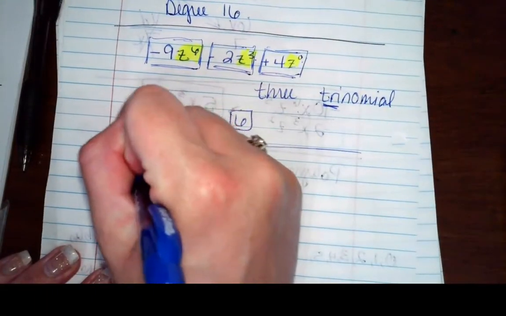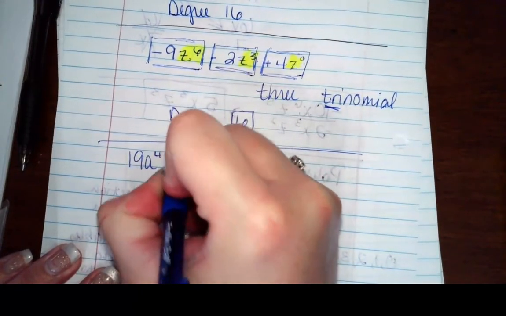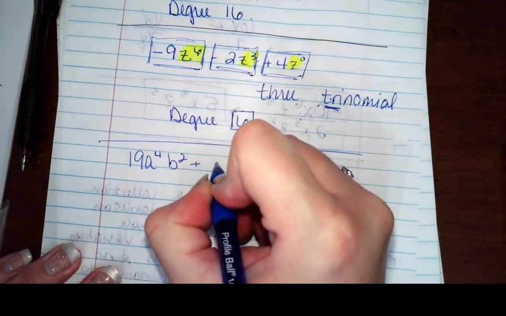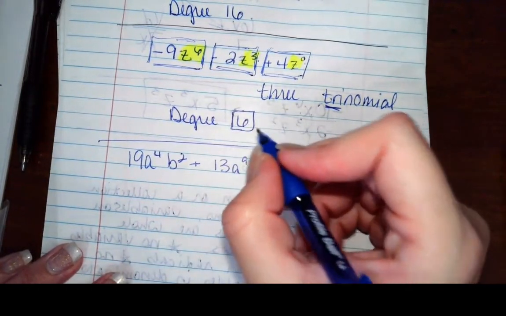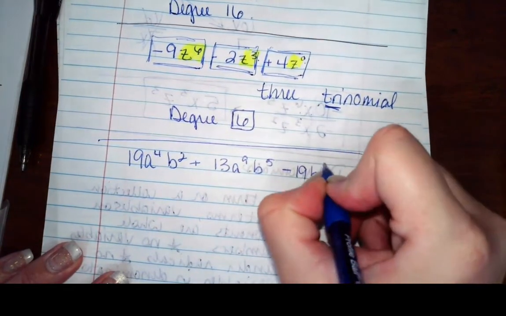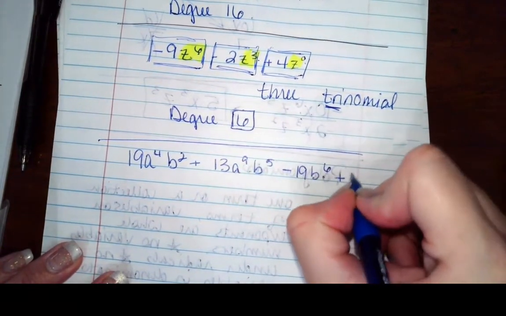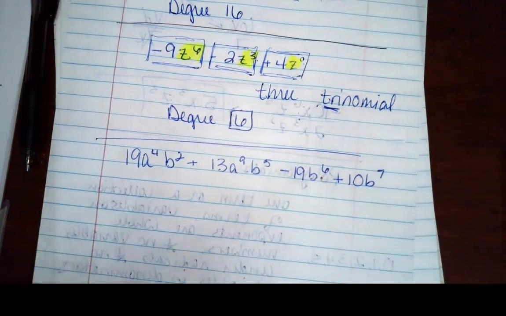I have 19a to the 4th b squared, plus 13a to the 9th b to the 5th, minus 19b to the 6th, plus 10b to the 7th. So my question is, first of all, is this a polynomial?